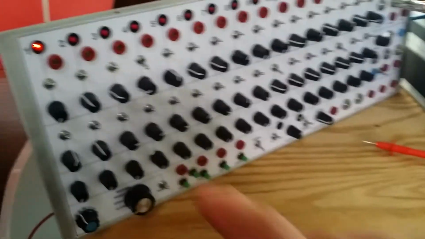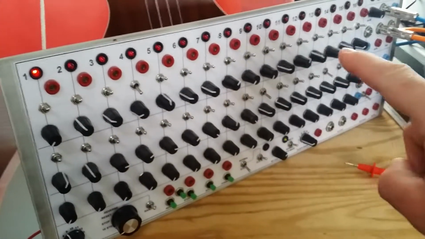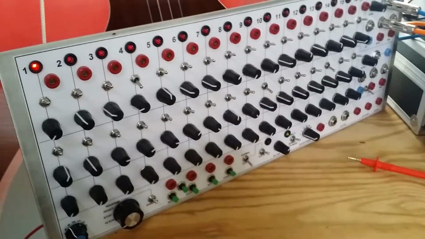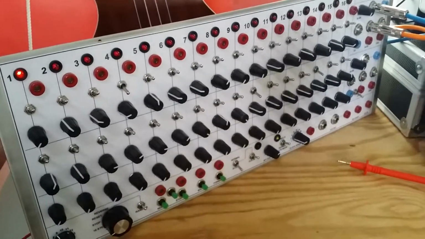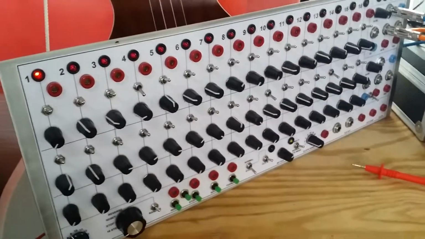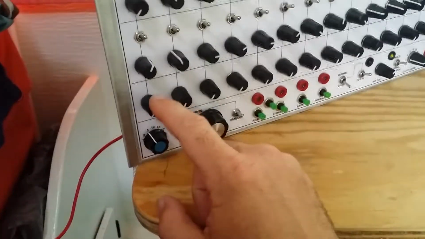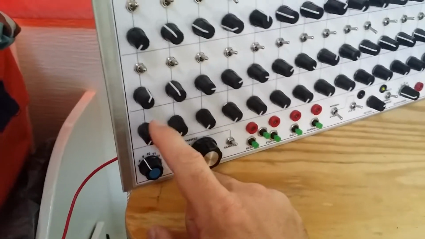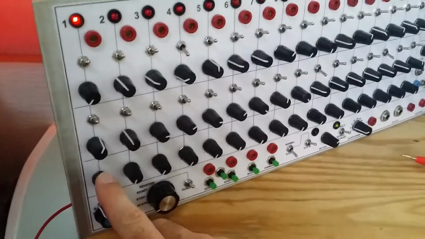But what we got here is 2 channels for voltage control, CV outputs, so you can control an oscillator with one channel and maybe a filter with another channel. And then underneath that, I actually did the variable step timing addition to this, which is really nice.